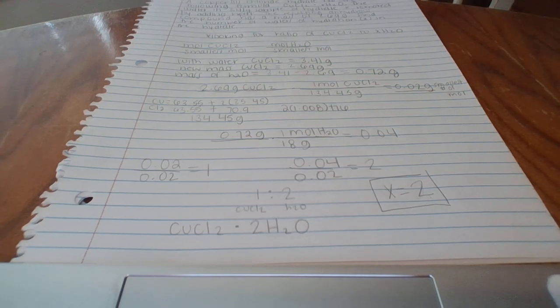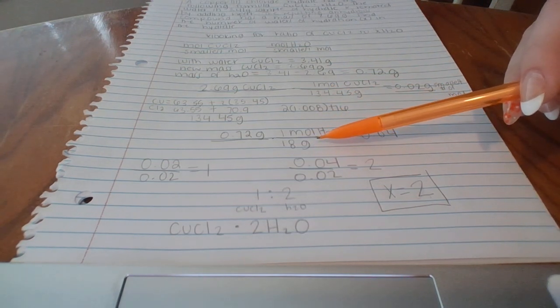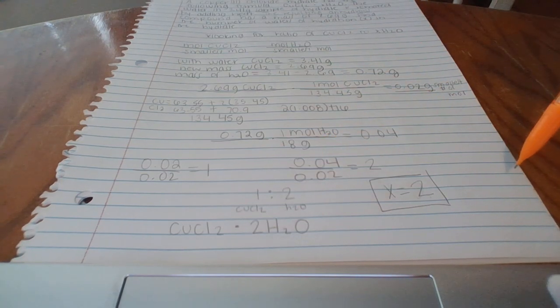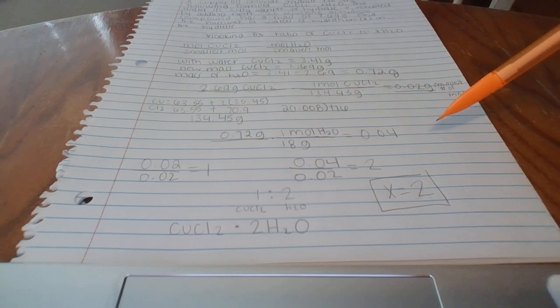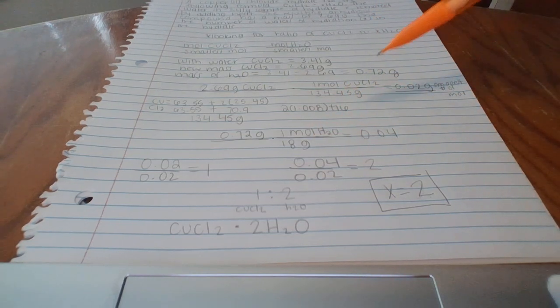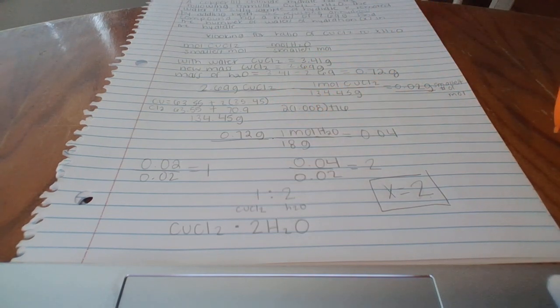Then I need to do the same thing for the water. I found that there was 0.72 grams, and I did the same thing. I found the molar mass of water, which is 2 times 1.008 for hydrogen plus 16 for oxygen, and that gives you a total of 18 grams. Then I divided 0.72 by 18 grams, and that gave me 0.04.